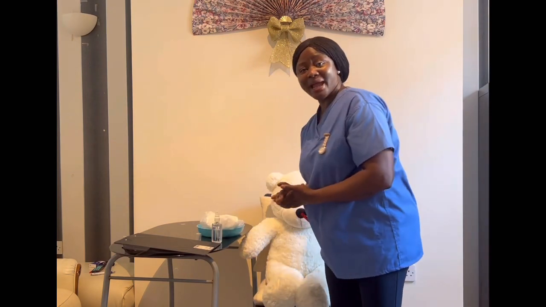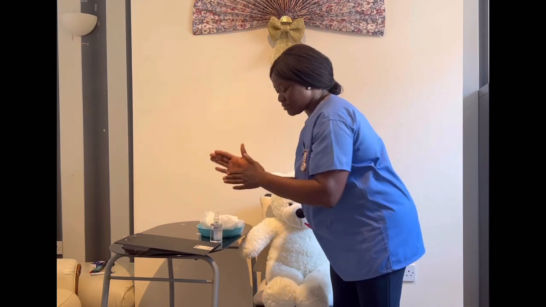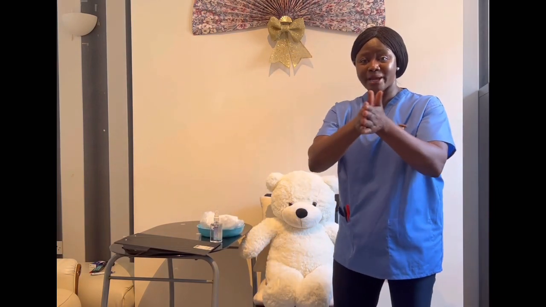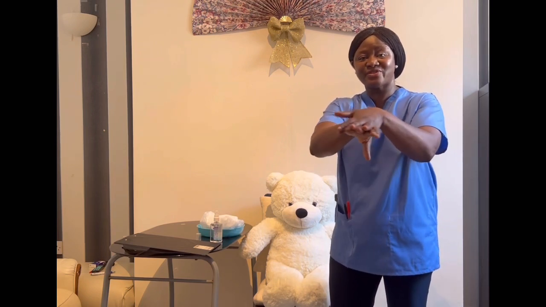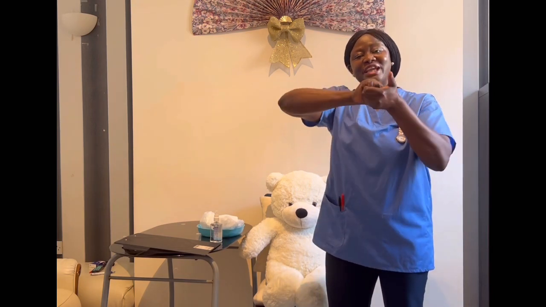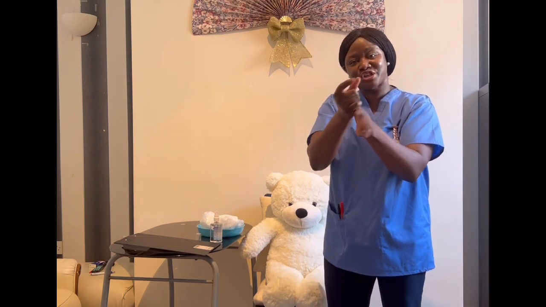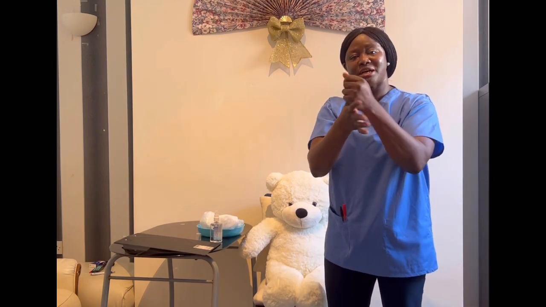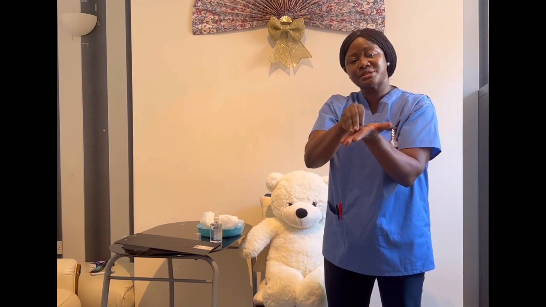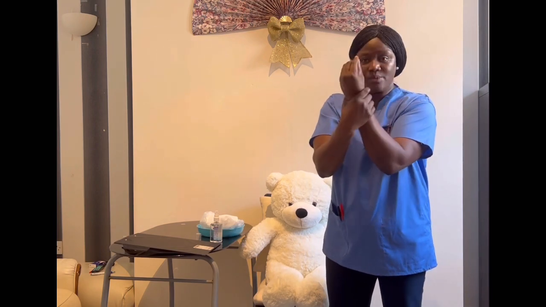I go ahead to do my hand hygiene according to WHO standard. I apply a handful of gel and rub palm to palm, palm over back of hand, vice versa, palm to palm with fingers interlaced, fingers interlocked, vice versa, thumbs in rotational manner, fingertips on palm in rotational manner, vice versa, and rotational rubbing of the wrist.